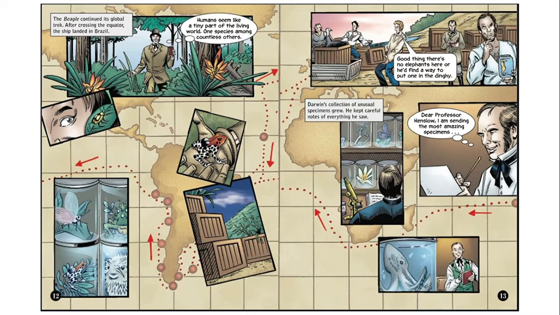Humans seem like a tiny part of the living world, one species among countless others. Good thing there's no elephants here, or he'd find a way to put one in the dinghy.